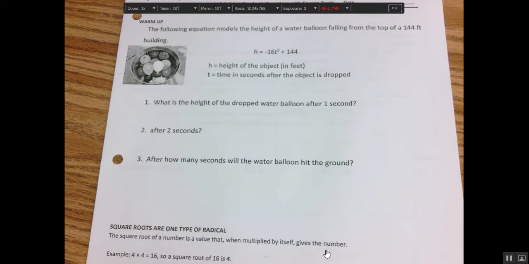All right, so we're starting Unit 3 today, and not all of your teachers have started Unit 3, but that's okay, because they will be very soon. It's just more quadratic equations.